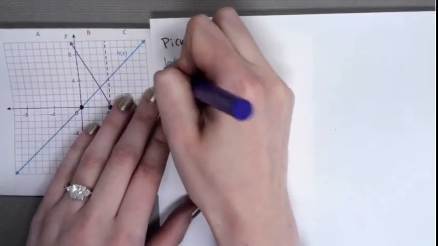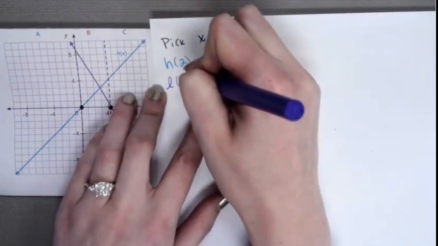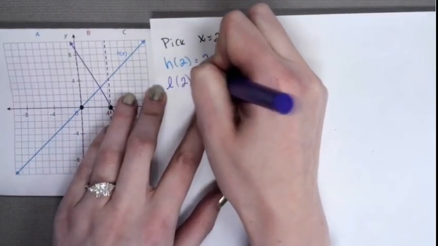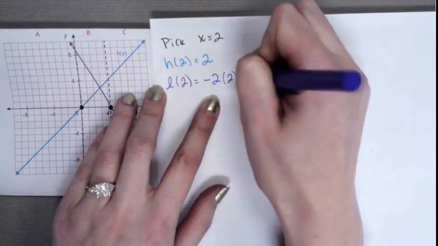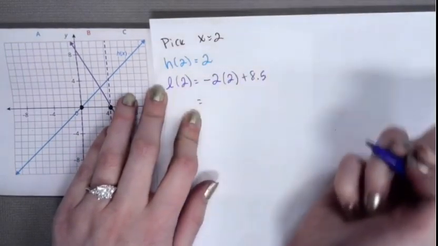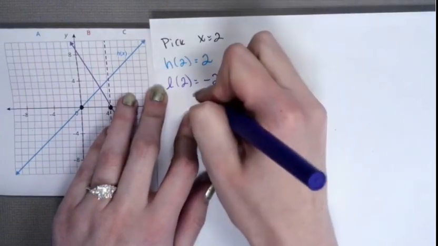Let's get L of 2. Again, our equation was negative 2x, so negative 2 times 2 in this case, plus 8.5. You could use a calculator to evaluate that, and you will get 4.5.